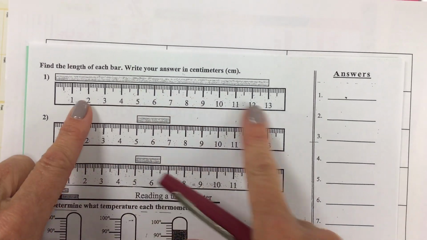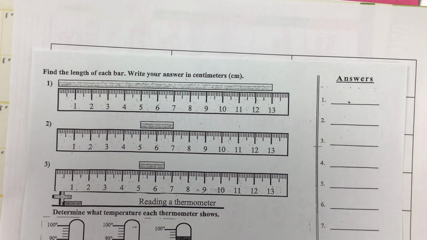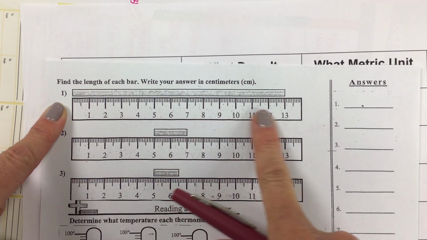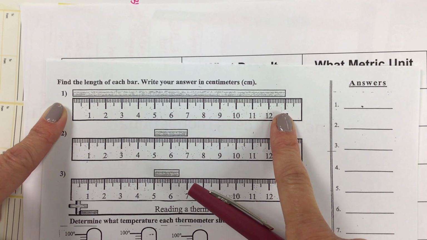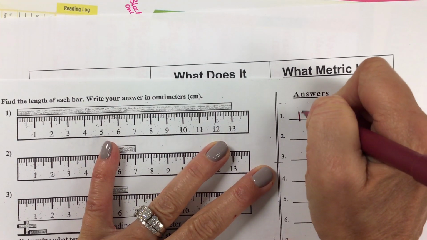Okay, I have a ruler. I need to write my answer using centimeters. I need to remember my unit. It's starting at 0 and going to 12, 13, 13. What?